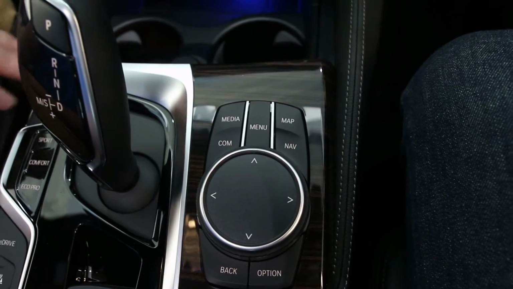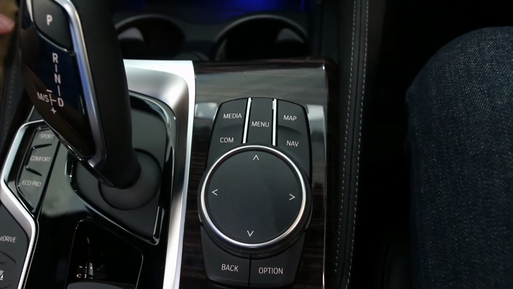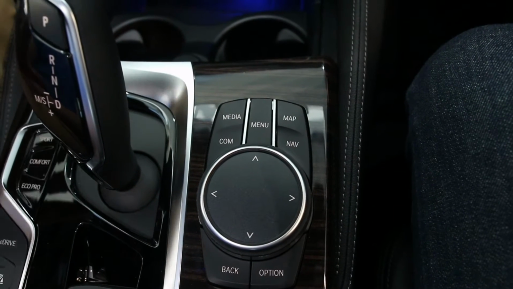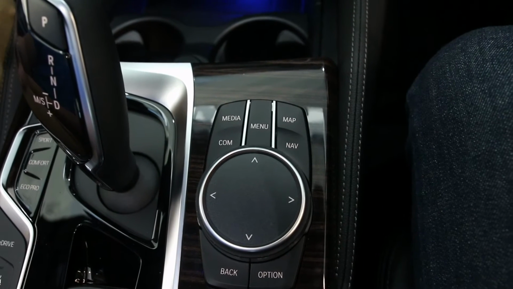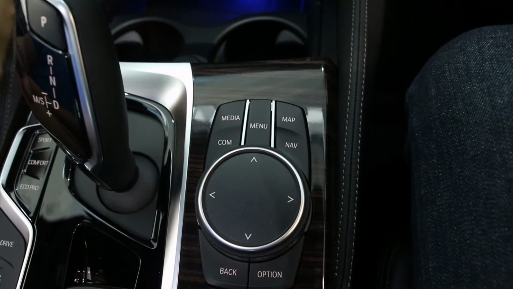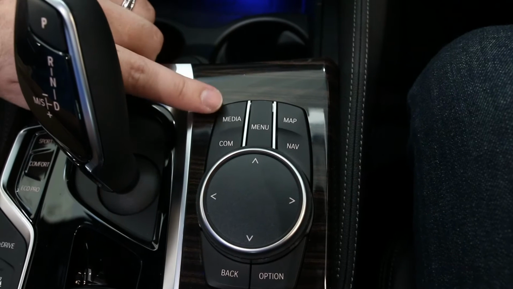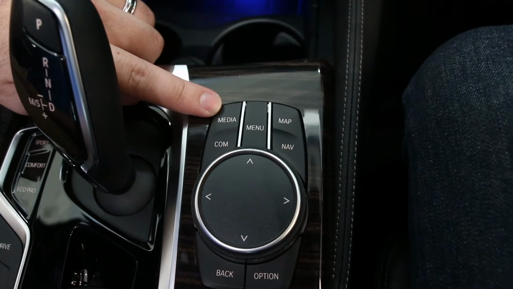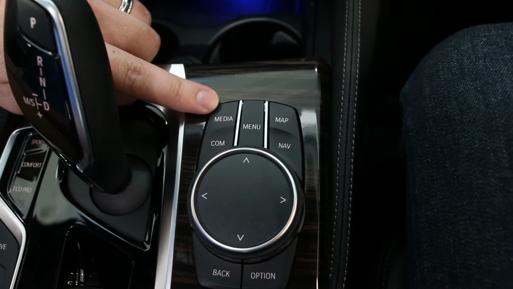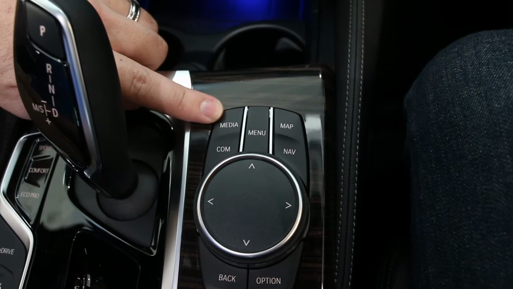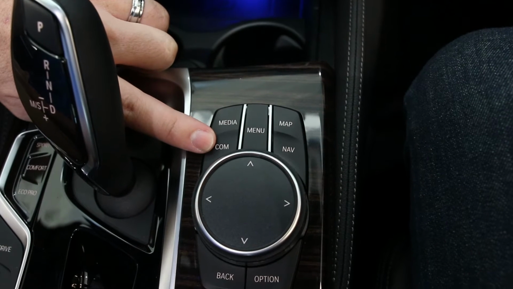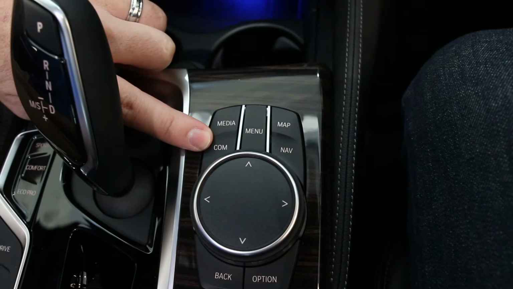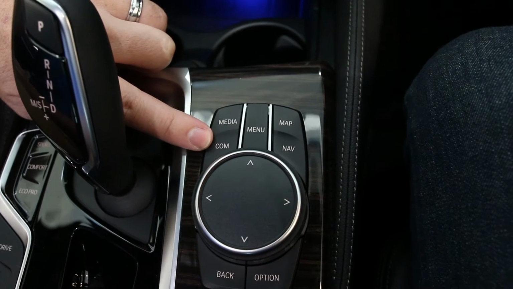Alright, so here we have the iDrive controller. Now depending on the model year of your vehicle, you might have a different configuration of these buttons. And again, this is a 2018 with iDrive 6.0, so just note that. Starting up here in the upper left, we have the media button. This is a shortcut button that takes you to the entertainment menu and the available options on your vehicle. The COM button, short for communication, is a shortcut to the communication submenus, things like contacts and recent calls and things of that nature.